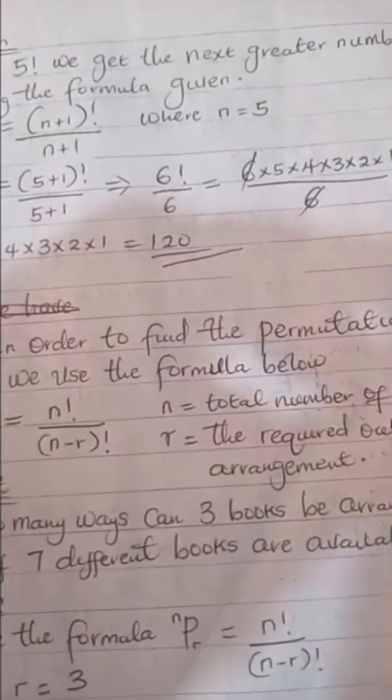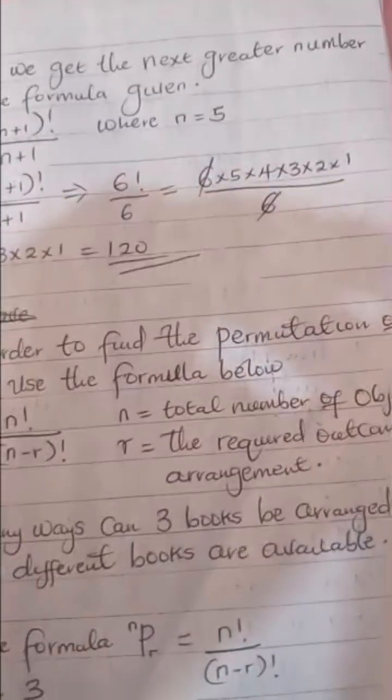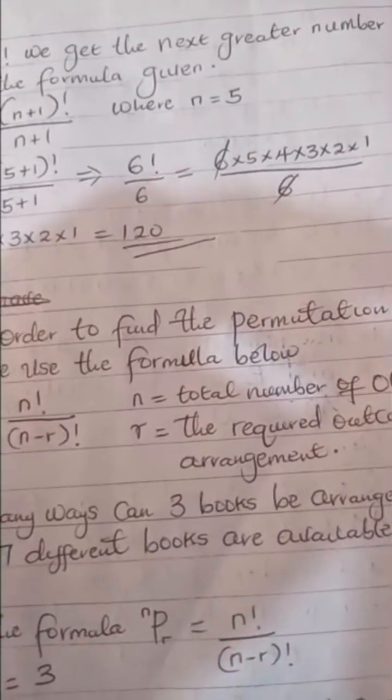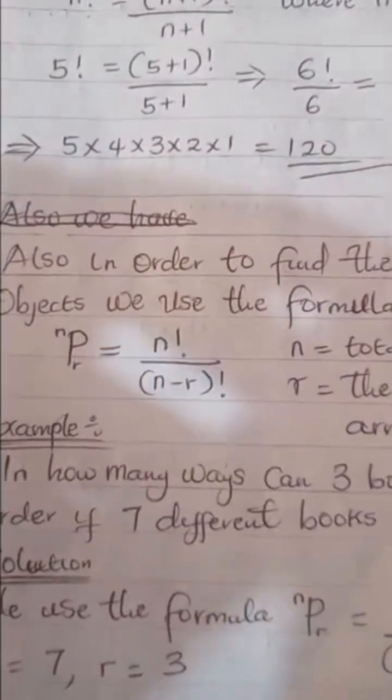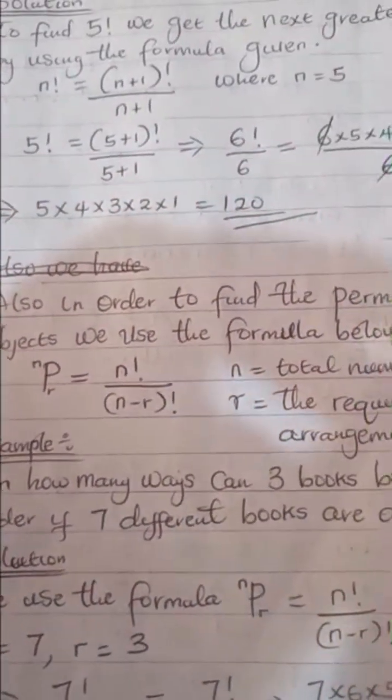So when you multiply 6 down to 1, it's 6 times 5 times 4 times 3 times 2 times 1 all over 6. So 6 and 6 cancel. You have 5 times 4 times 3 times 2 times 1, which is equal to 120, right?